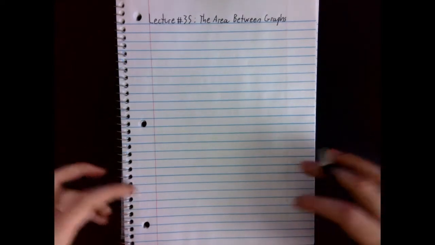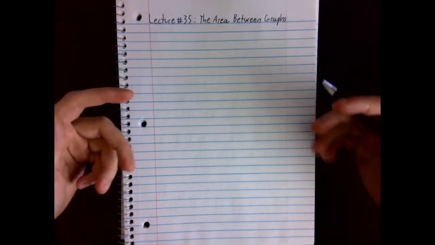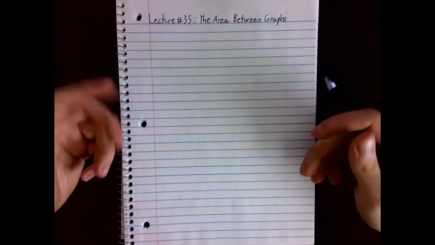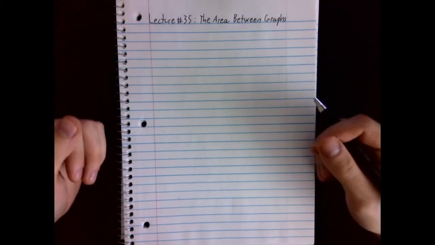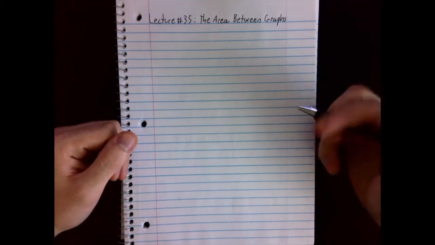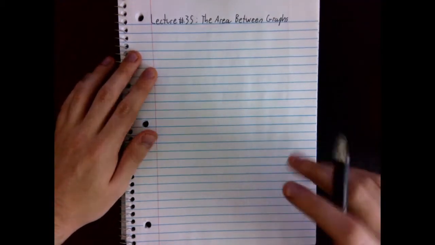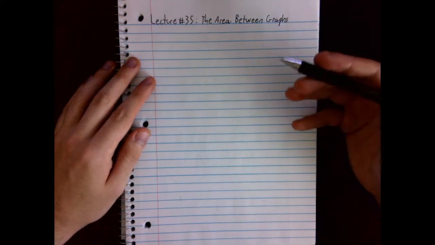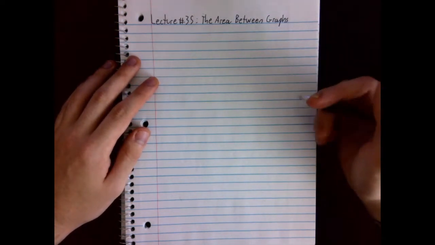All right, welcome back to another calculus lecture. So in today's lecture, what I want to talk about is an extension of the idea that the integral represents the area underneath the curve, or between the curve and the x-axis. The scenario that I'm interested in is when we have two curves, and I want to look at the area between those two curves.